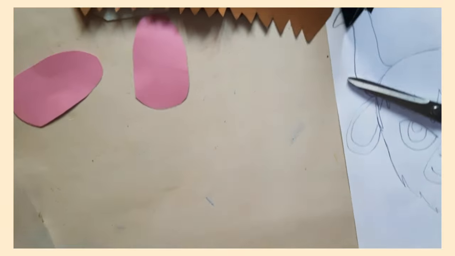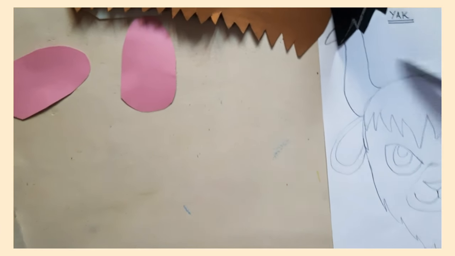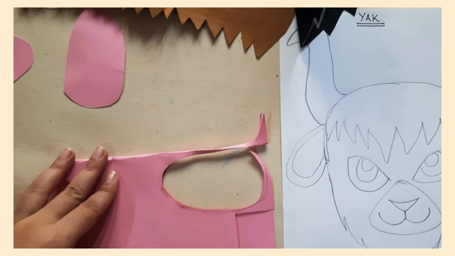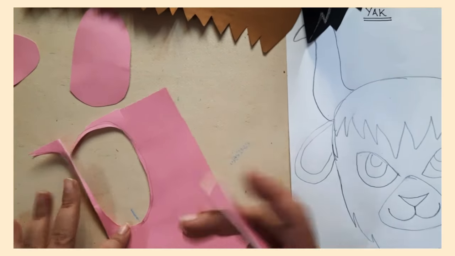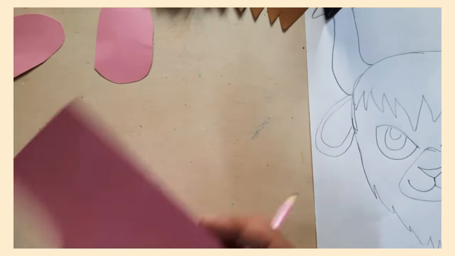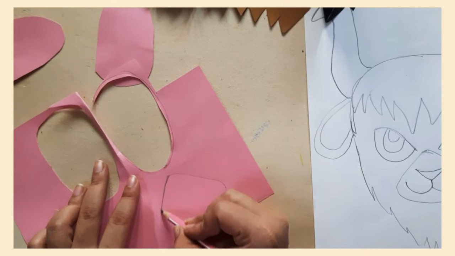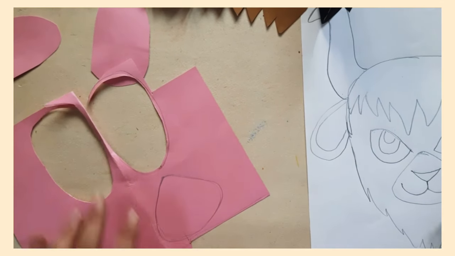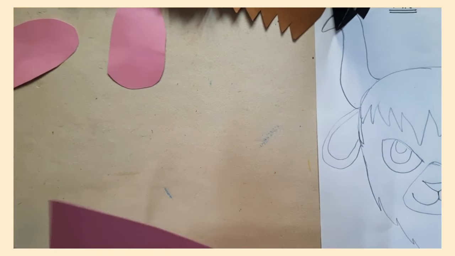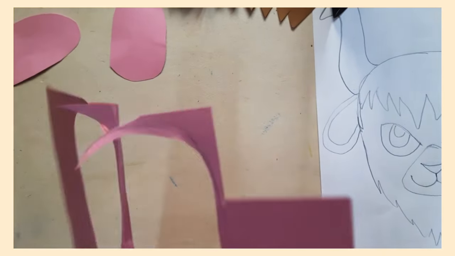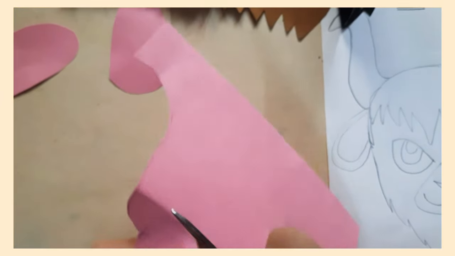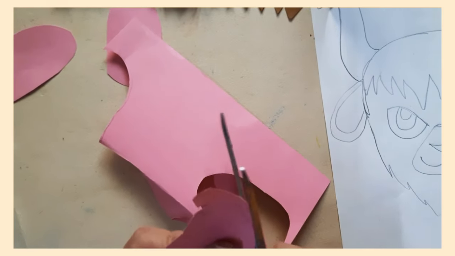Now for the nose, again with my pink paper only, I'm going to draw the triangle shape. Now this time no need to double it because we just need one part, just one nose. So just make this triangular shape, and then using your scissors very neatly we are going to cut it out. Okay, so my nose is also ready.